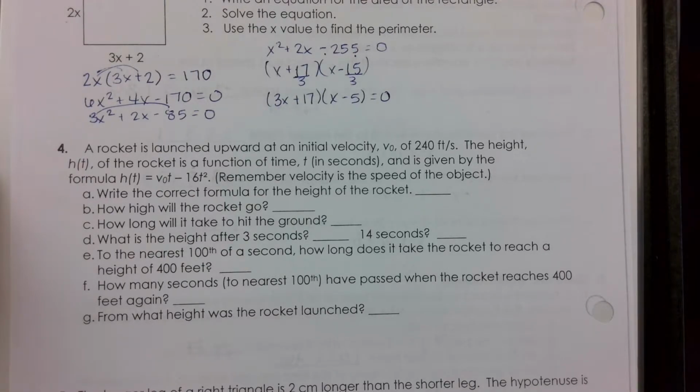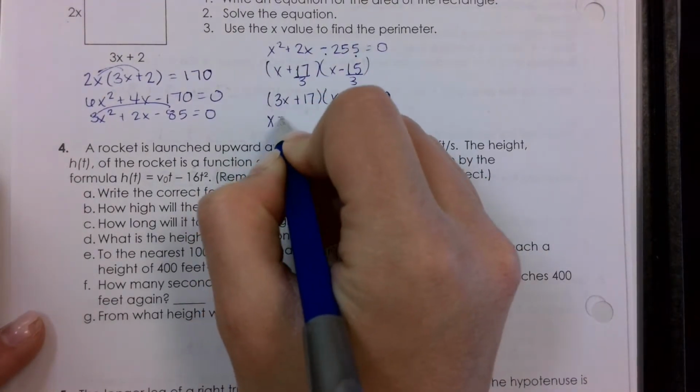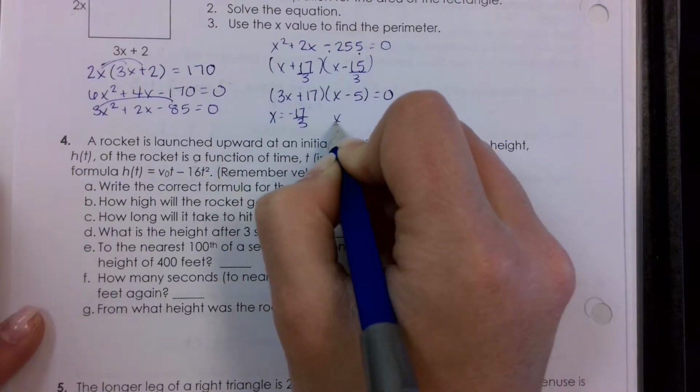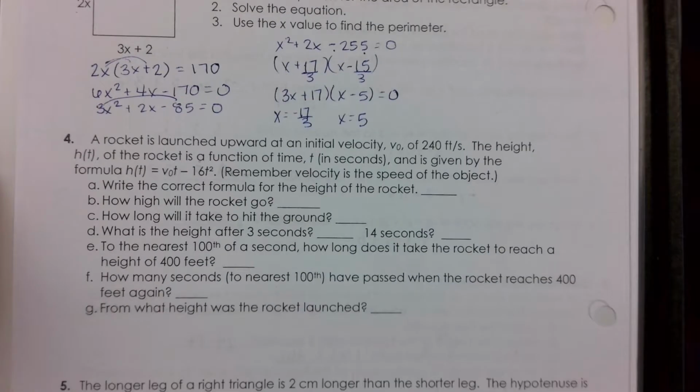Set them equal to 0 and solve. So from the 3x plus 17, what do you get? Good. From the x minus 5, what do we get? Positive 5. So now these x values, they're talking about a box, right?